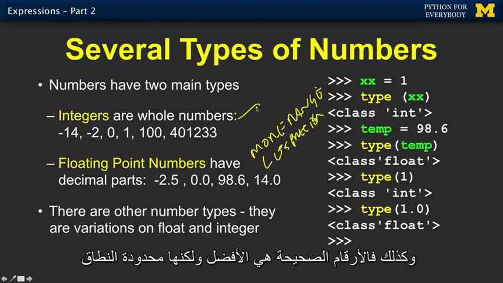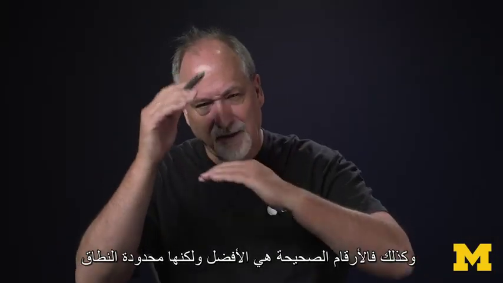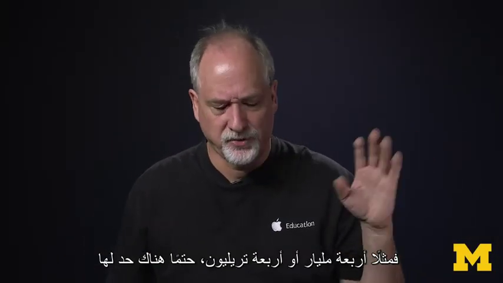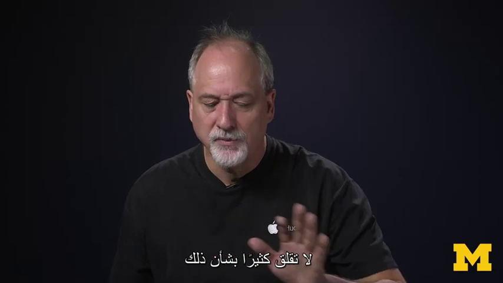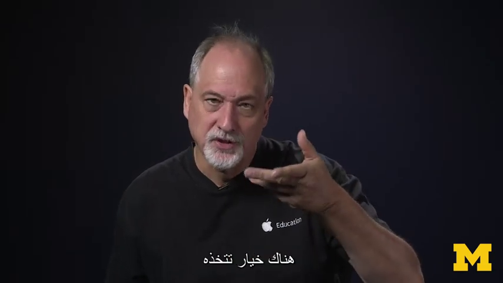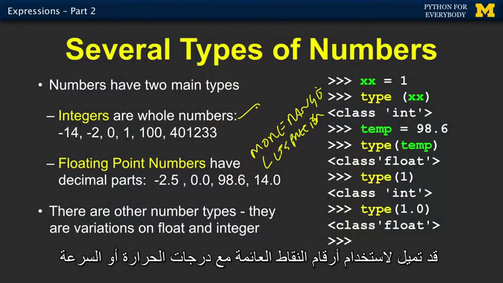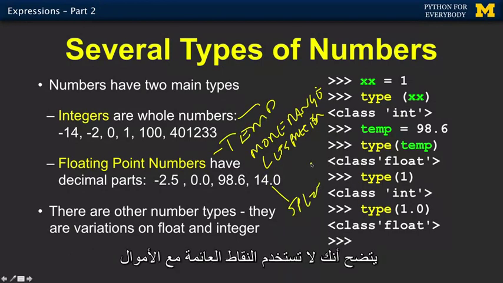So integers are perfect, but there's a limit, like 4 billion or 4 trillion or something. There's a limit. Don't worry too much about that. There is a choice that you make. You tend to use floating point numbers for things like temperatures or speed. Turns out that you don't use floating point for money.